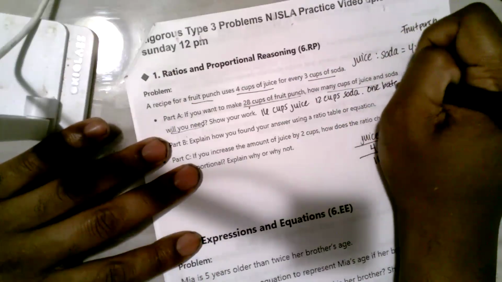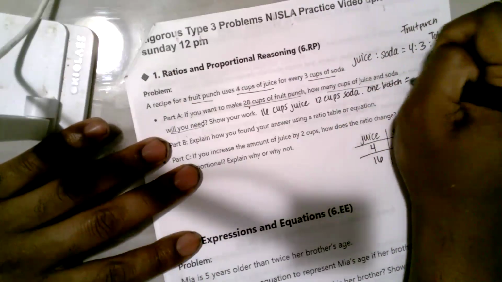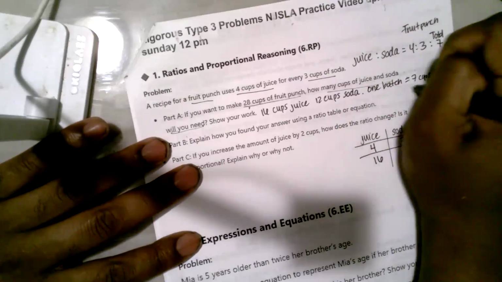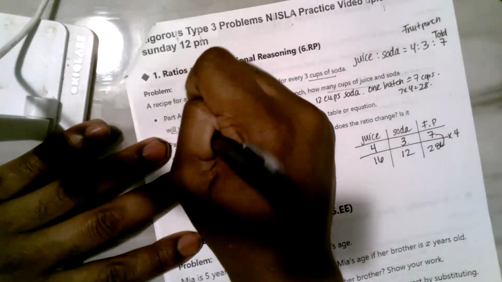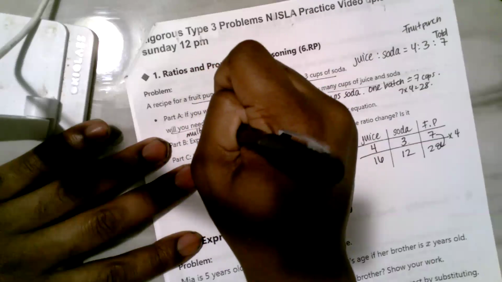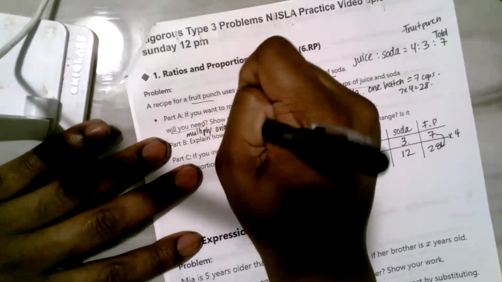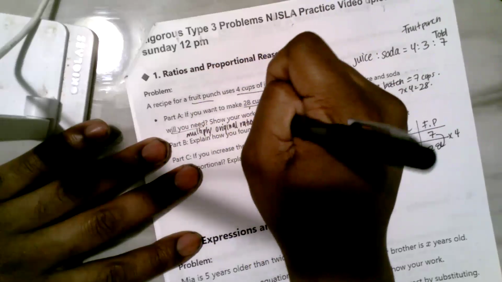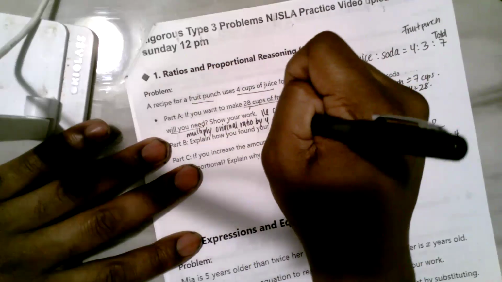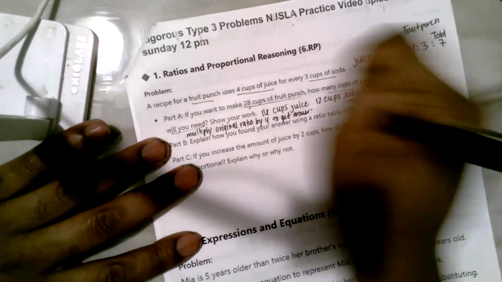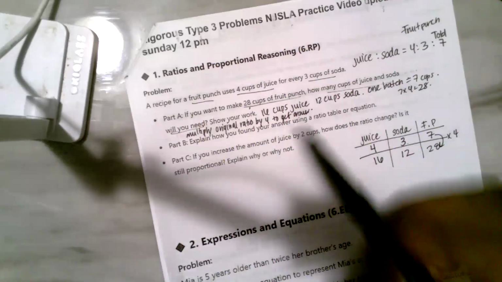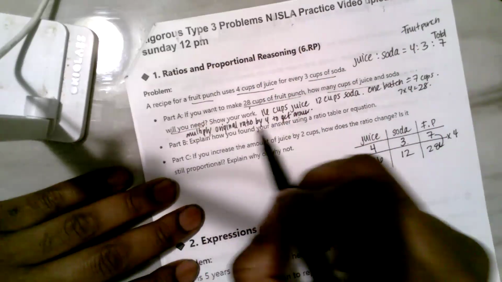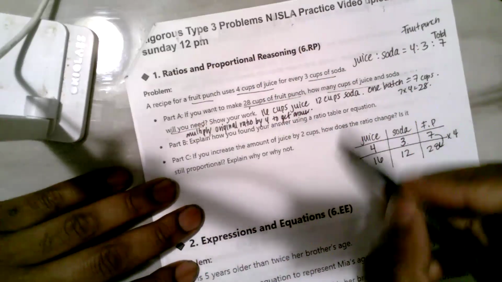One batch equals 7 cups. 7 times 4 equals 28. Multiply the original ratio by 4 to get the answer, right? So I would assume that was 2 points, because you got to show your work. Part 3: explain how you found your answer using a ratio table or equation.